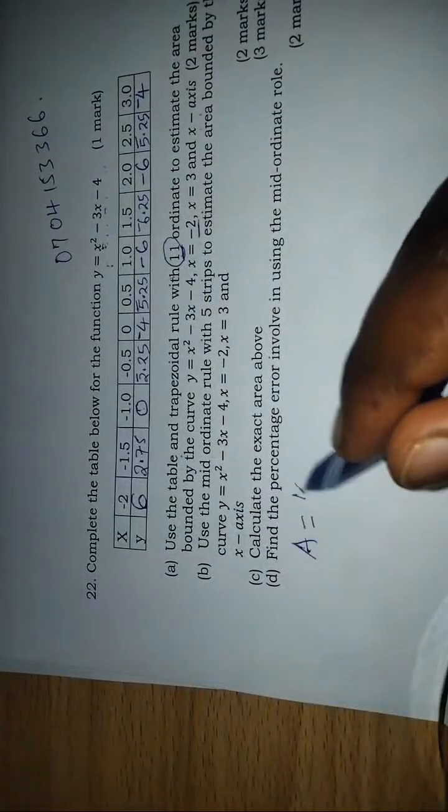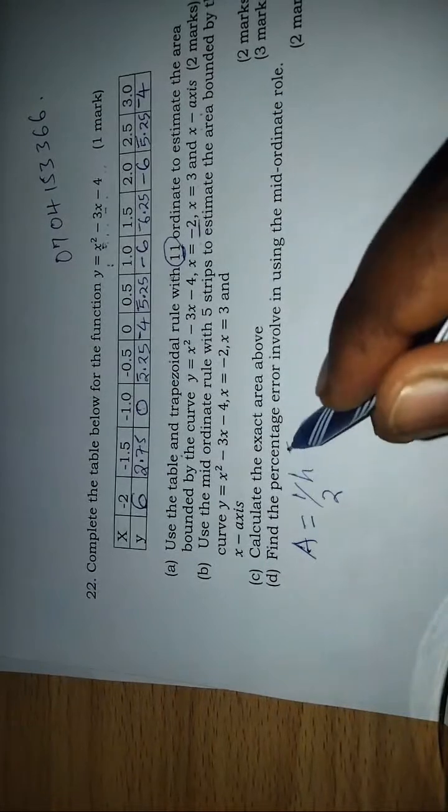And for the trapezoidal rule, which says that area is equivalent to half h into y naught plus yn, then plus 2 into y1 plus y2 continuously up to the y just before the last one.